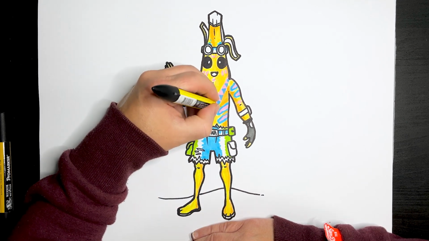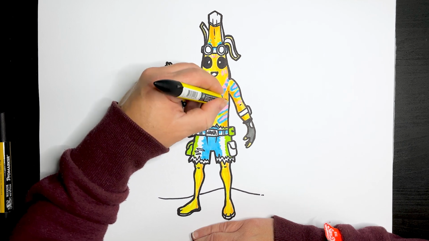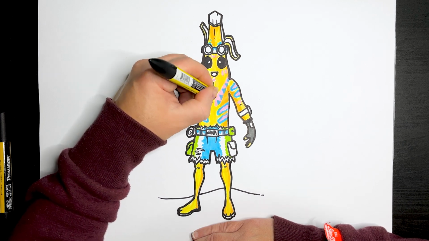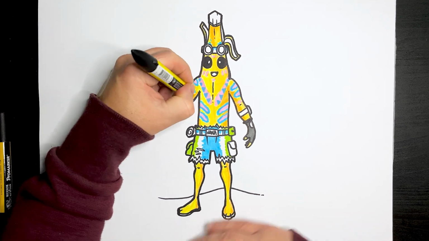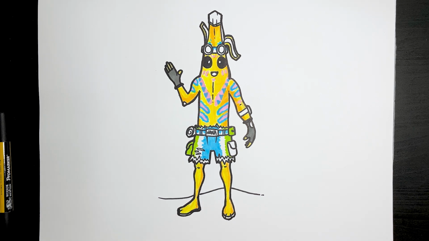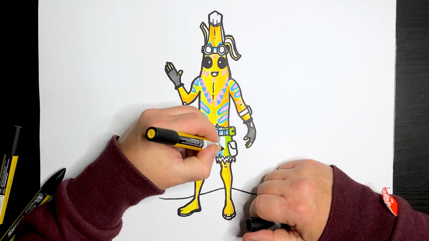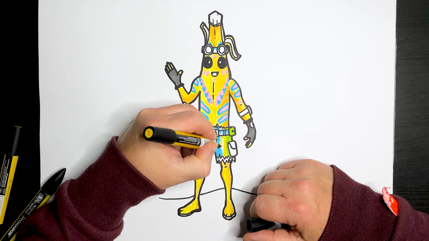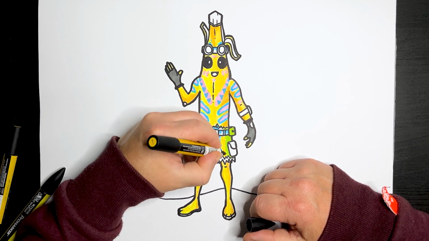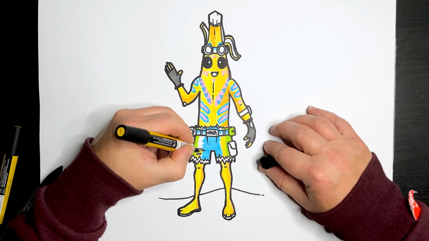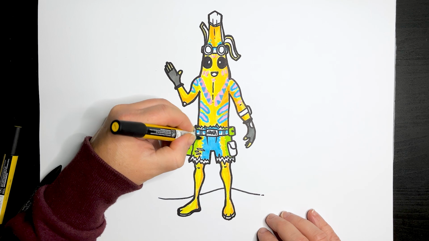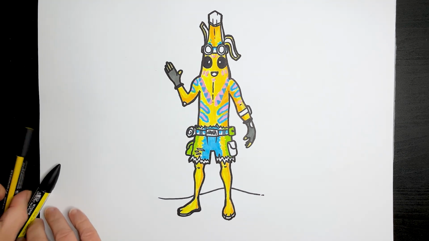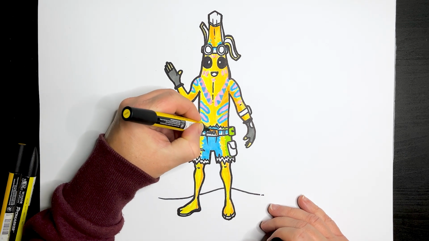There we go, just try and tap into those yellow areas and white areas and just give it a nice bit of zing. Yeah, it's really nice and colourful. That's it. Let's just go into those shorts and just fill in a nice yellowy zingy pop. Same in here. And then his belt as well. Let's just fill in that Nana belt.